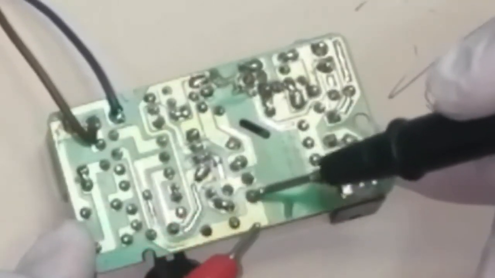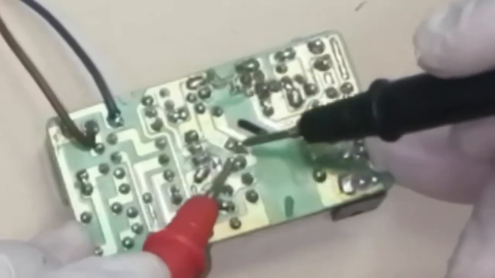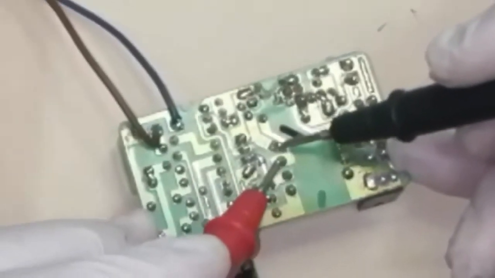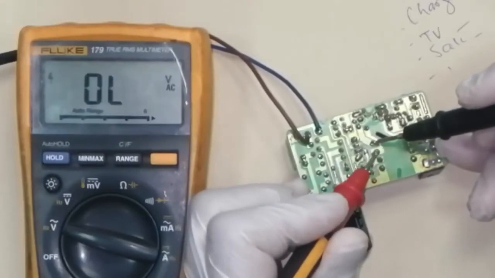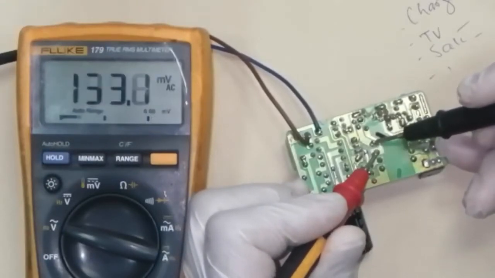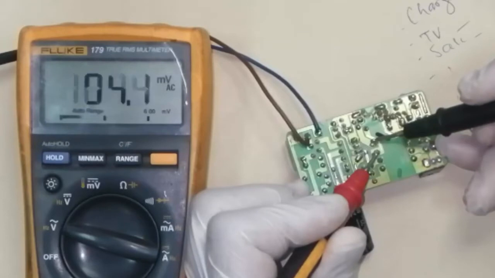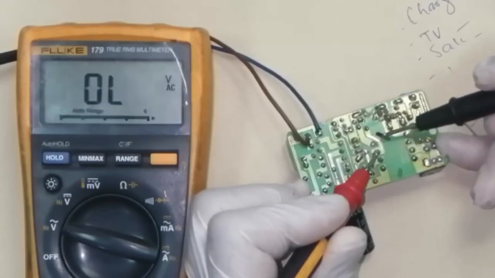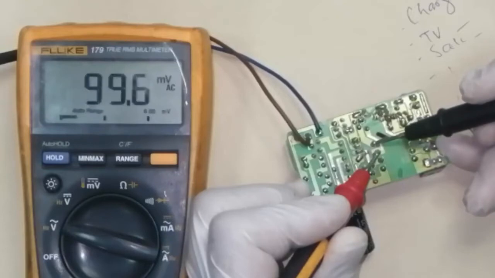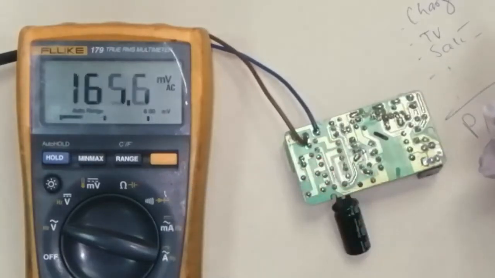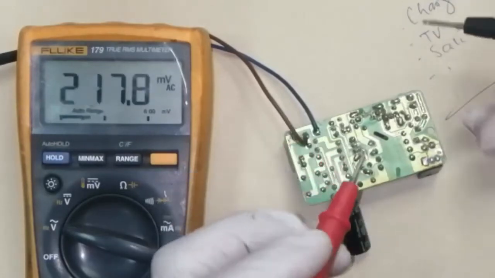These two pins are for transformer switching and these two pins are for the feedback. Connect the multimeter and we can see the voltage is varying: 150 millivolt, 150 and 90. It should be stable. Every circuit has a different voltage level, but it is switching. It is not proper switching. So we will check what is the reason for this issue.